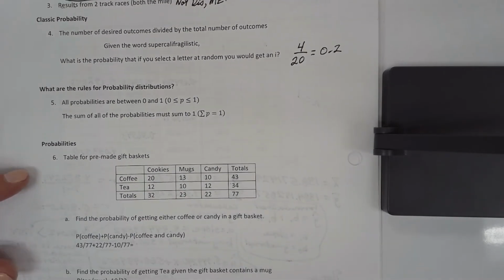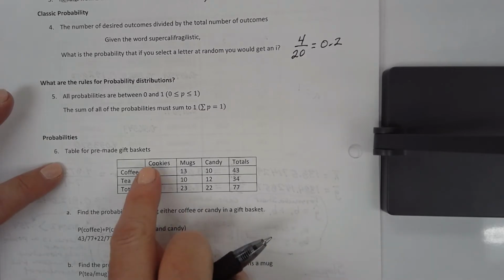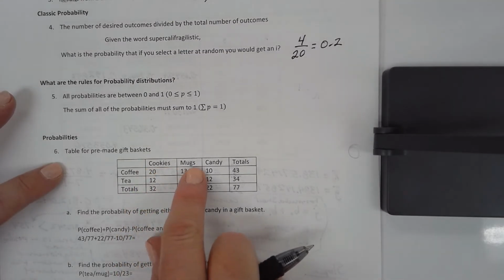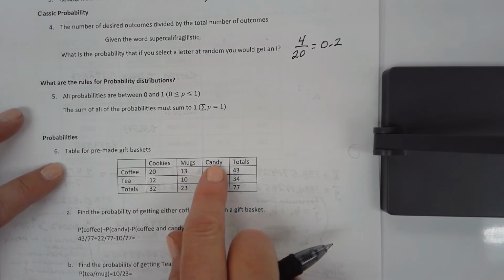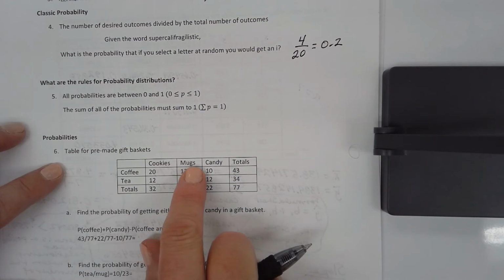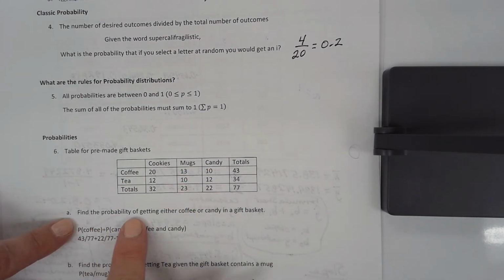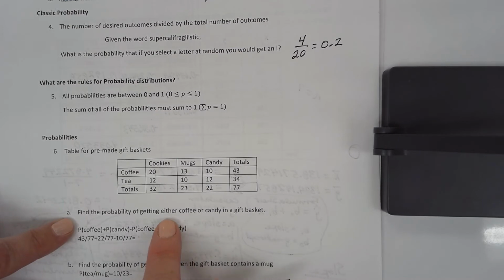All right, so here's a table for pre-made gift baskets. Okay, so these are items that are in the gift baskets: cookies, mugs, candy, coffee, and tea. Okay, so find the probability of either coffee or candy in a gift basket.